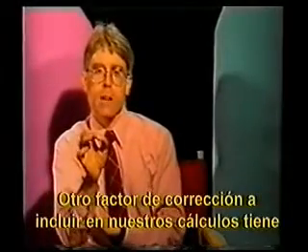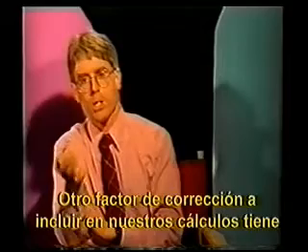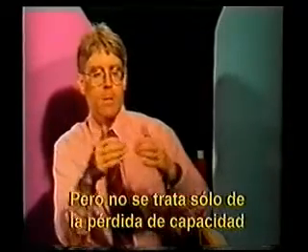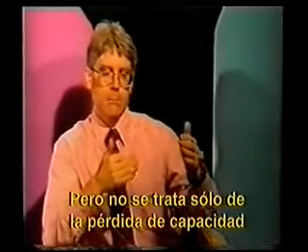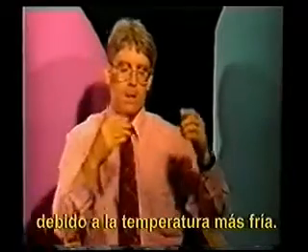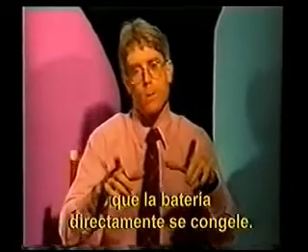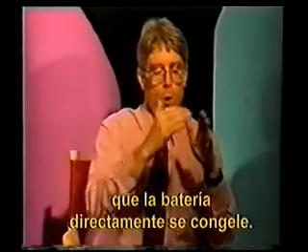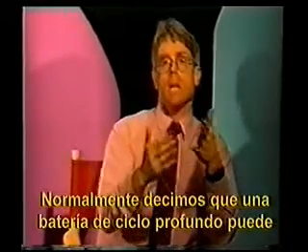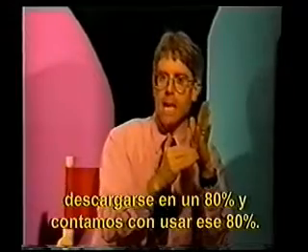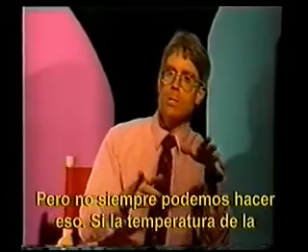Another correction factor or limiting factor that we have to include in our calculations has to do with temperature again. But it's not just the loss of capacity due to colder temperature. This is a critical factor. This is looking at the possibility of the battery actually freezing. Normally we'd say that, let's say, a deep cycling battery can be discharged 80%, and we count on using that 80%. But we can't always do that.